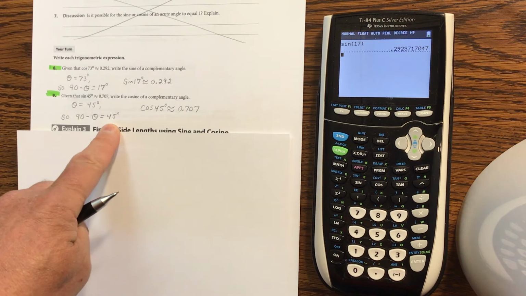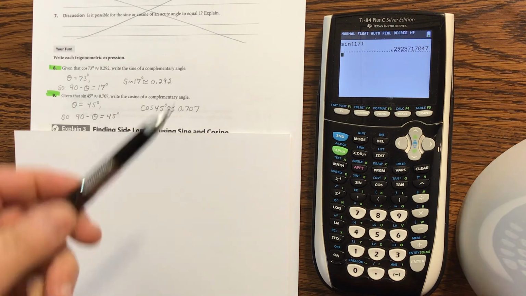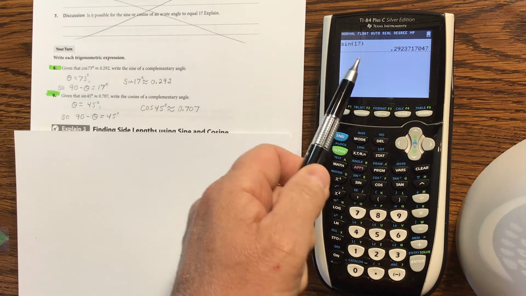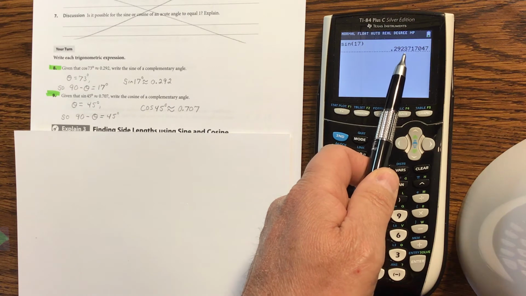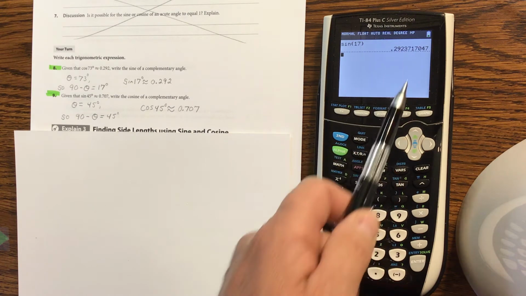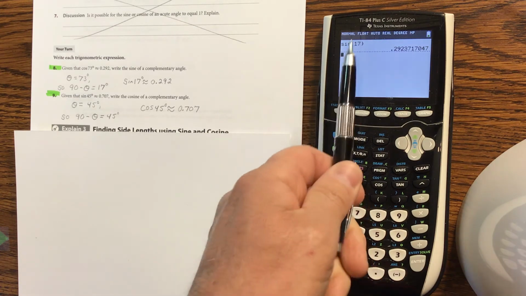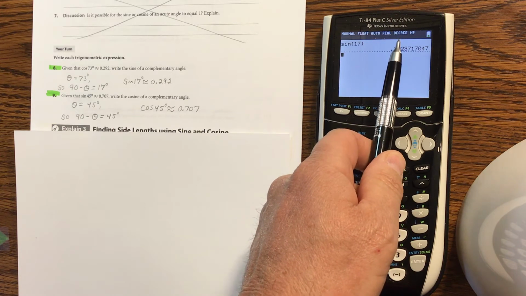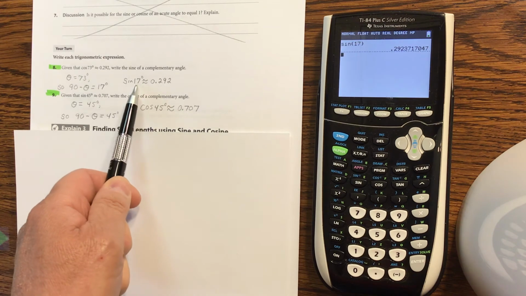Same thing with number 9. Now I need to stop for a second and go over something. Your calculator has two different modes you can use. If you did this problem and you got a different answer than what the book says, that tells you that you had your calculator set up wrong. Look at the top of your screen. You see that word degree right there? That is telling us we're dealing with degrees.